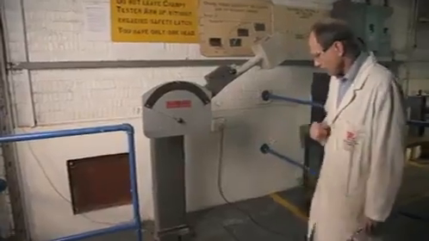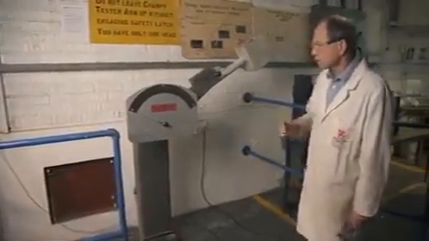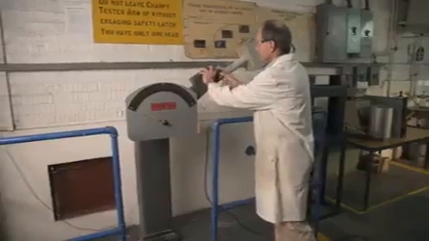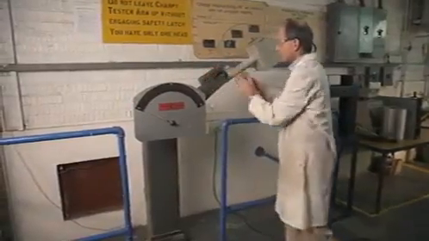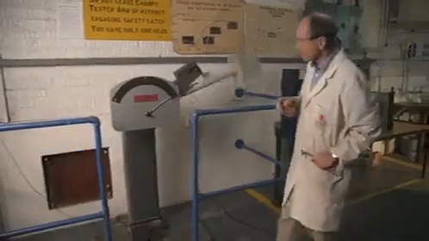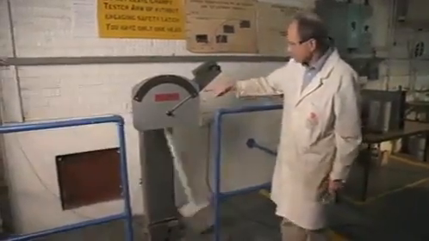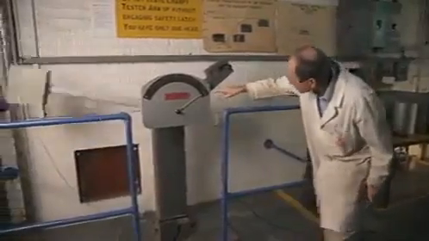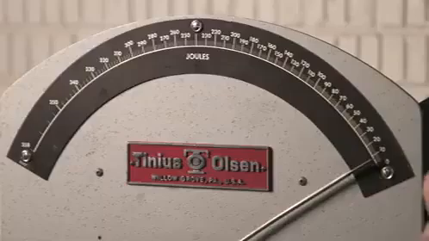Right, we've secured the test piece. We've moved the needle to its maximum. We then release the latch and this one is even more brittle than the aluminium. You'll see it's less than 10, about 7 joules.